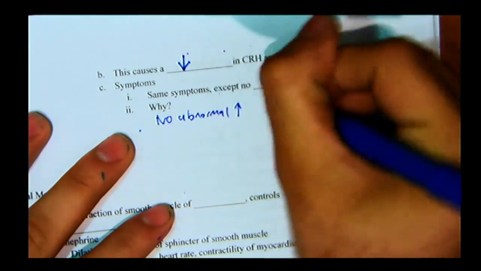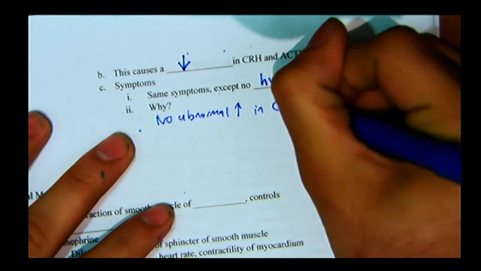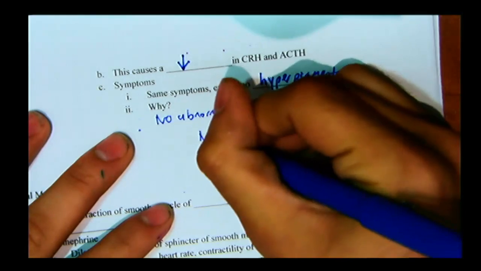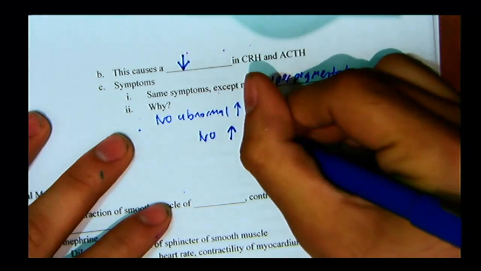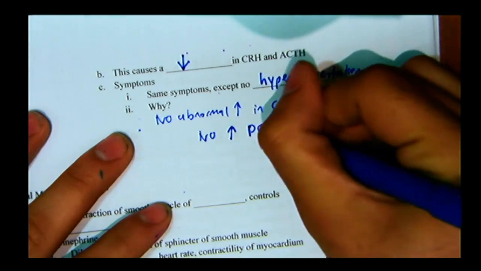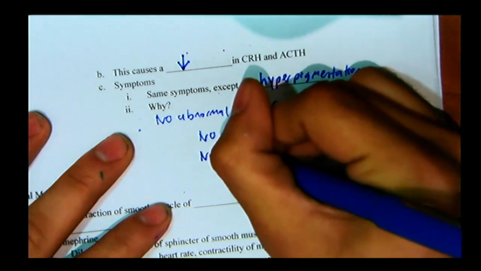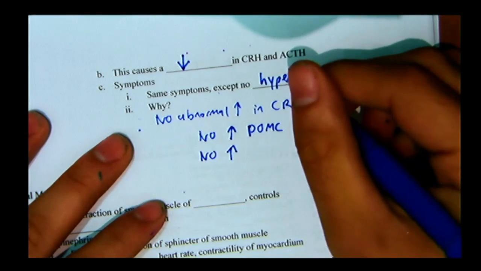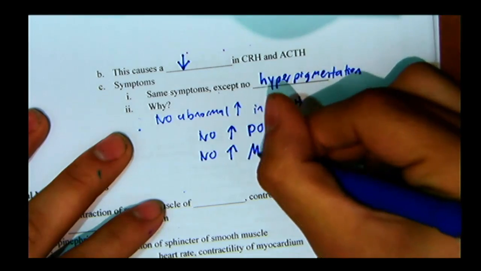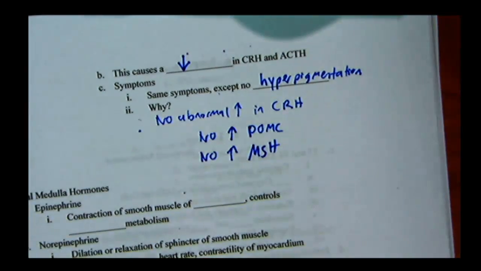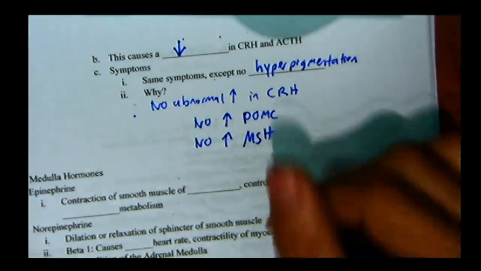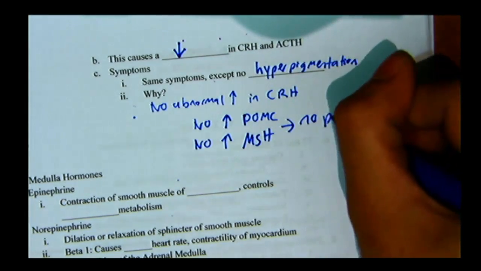So there's no increase in POMC, and there's no increase in MSH. So then you have no hyperpigmentation. Still have pigmentation.